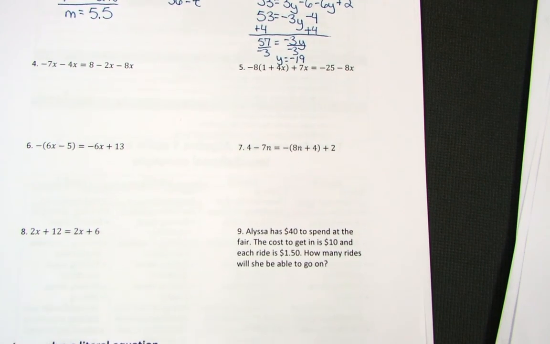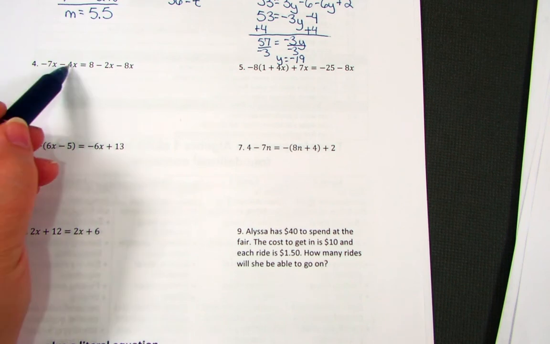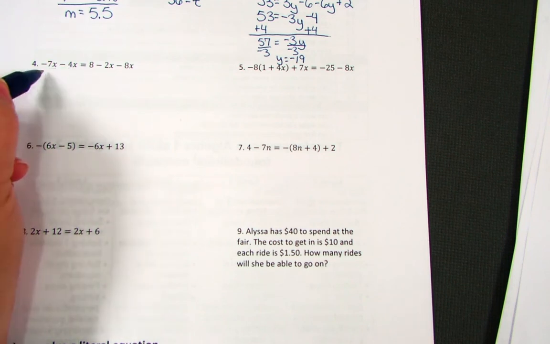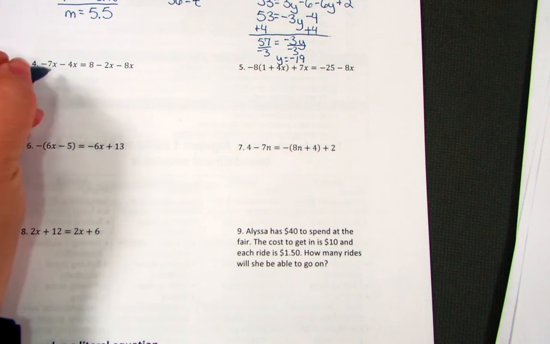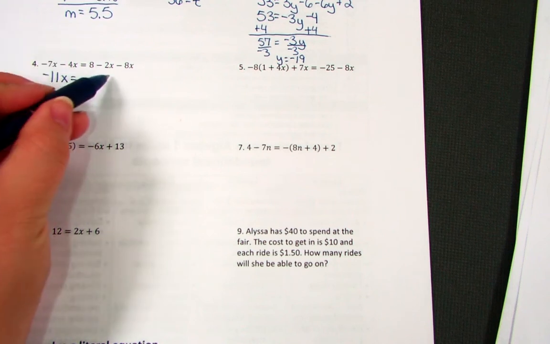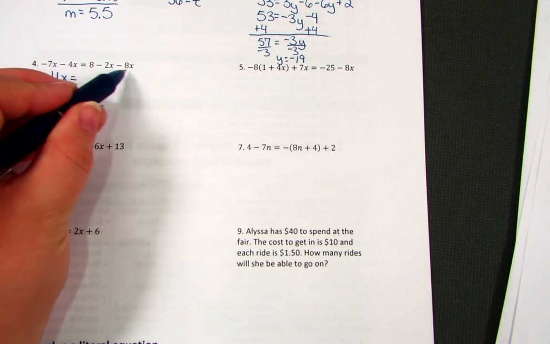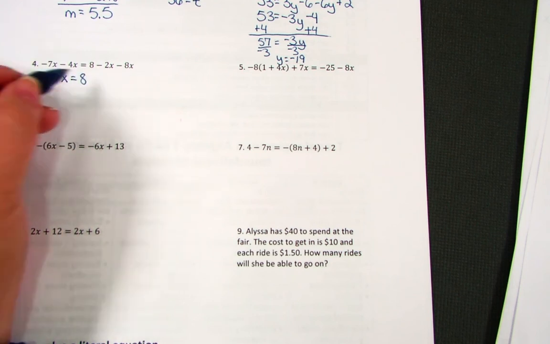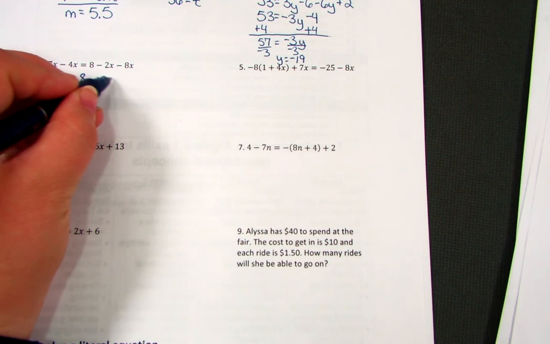Let's take a look at number 4. For number 4, I see that I have like terms here that I can combine. -7x minus 4x gives me -11x. And over here, -2x and -8x, those will get to combine together so that I'll have 8 minus 10x.